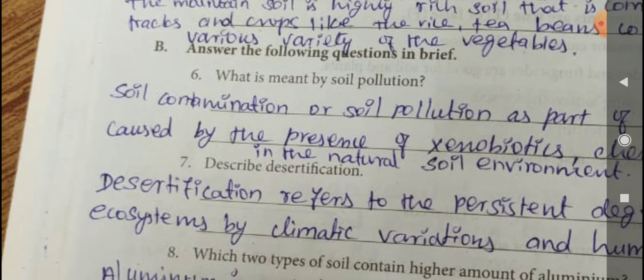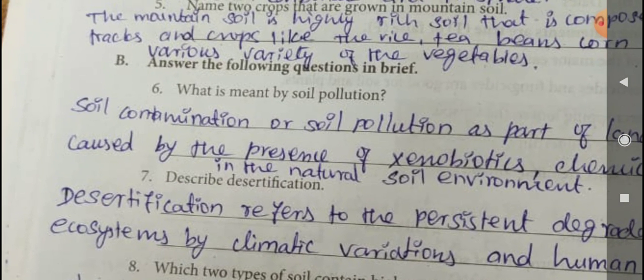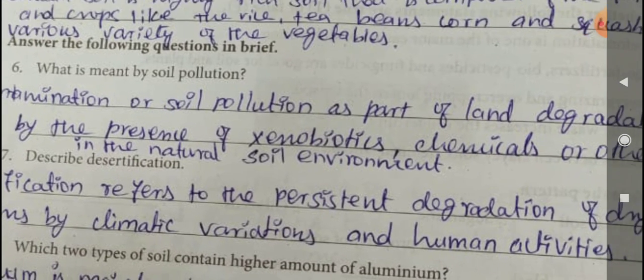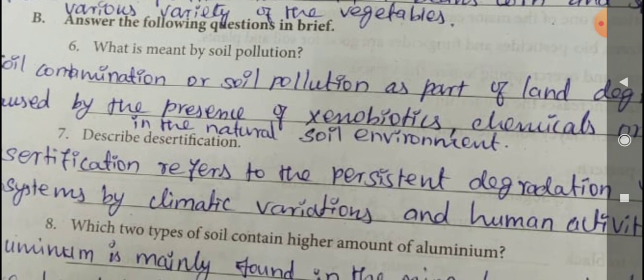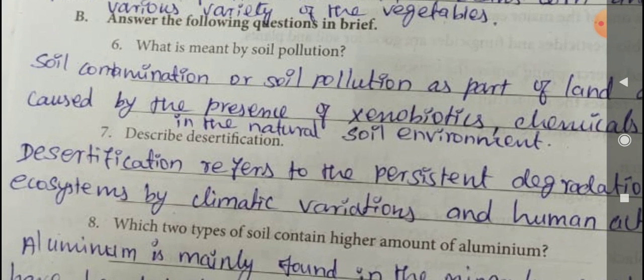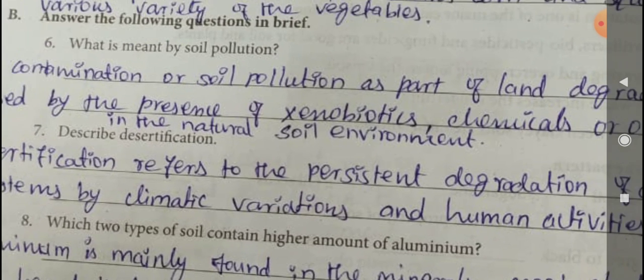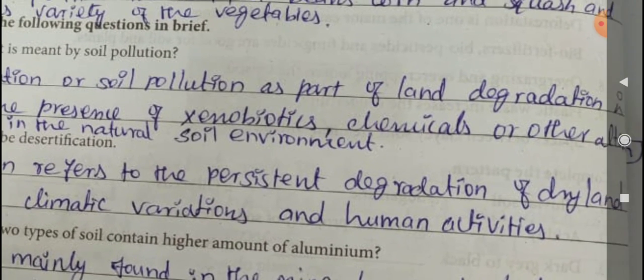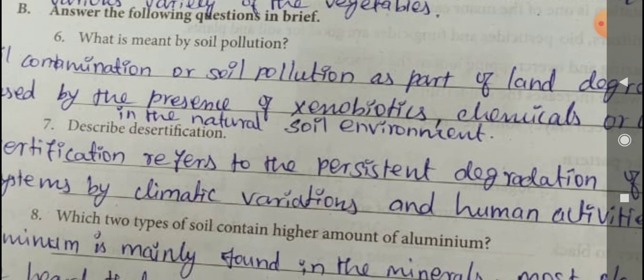Next, what is meant by soil pollution? Soil contamination or soil pollution, as a part of land degradation, is caused by the presence of xenobiotics, chemicals or other alterations in the natural soil environment.